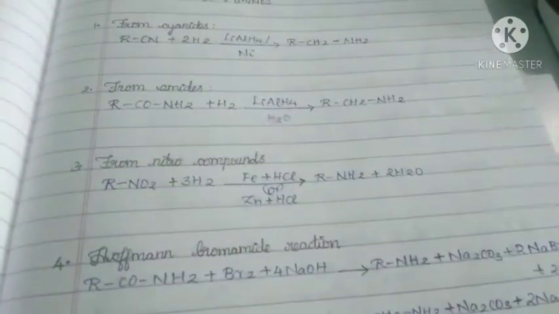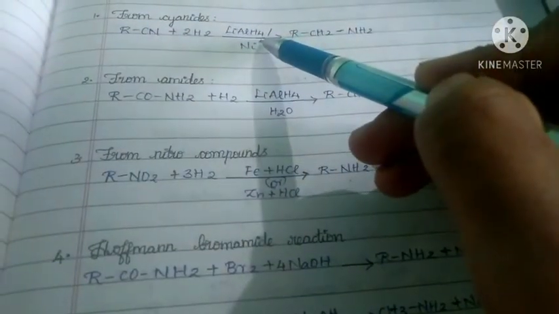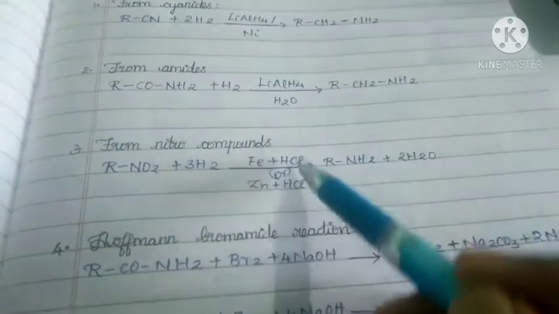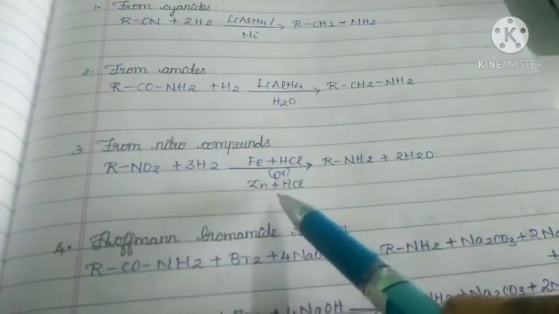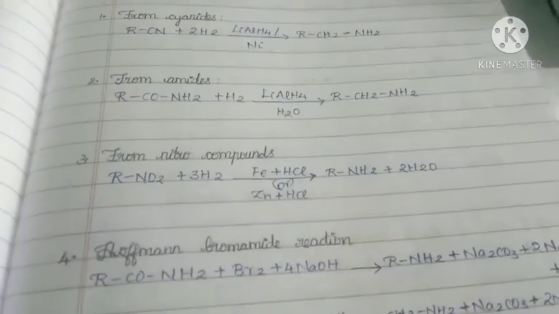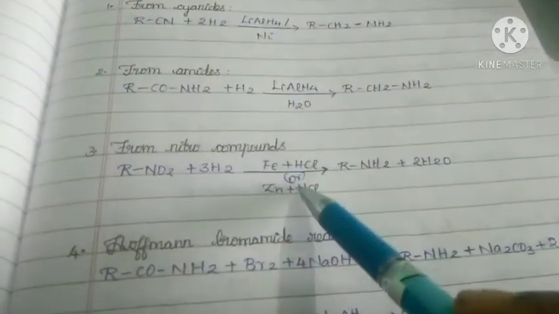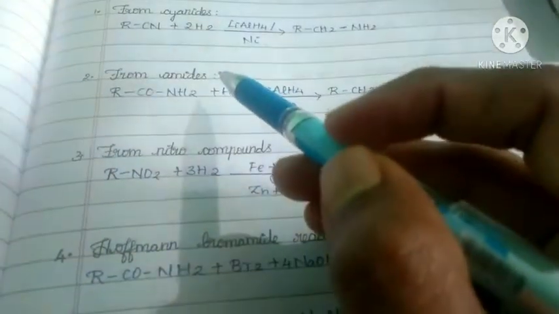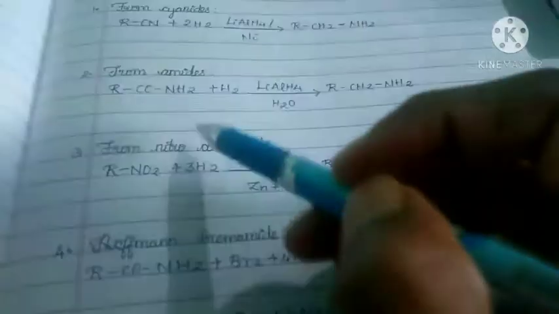What you have to remember here are the reducing agents. In this case you can use either LiAlH4 or Ni, but in this case you have to use only LiAlH4. Here Fe/HCl or Zn plus HCl. These are the reducing agents. You have to remember these reducing agents, and you have to remember the applications also.